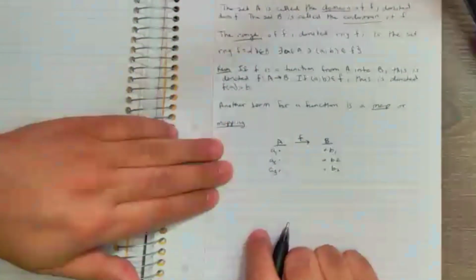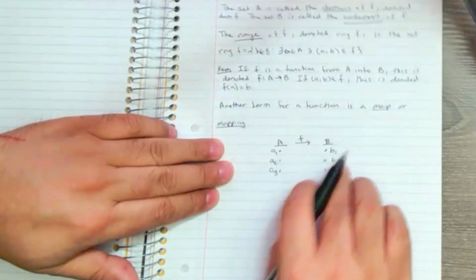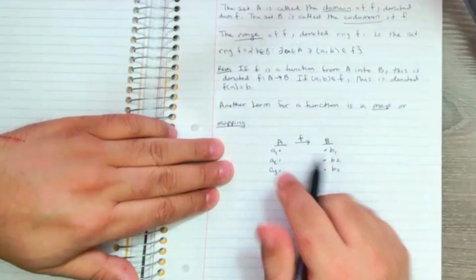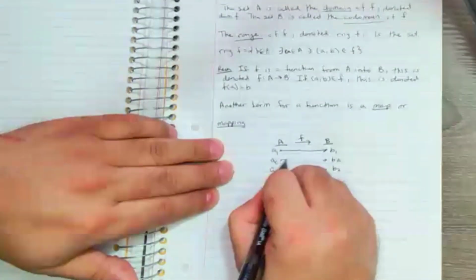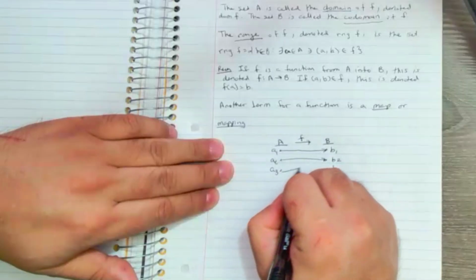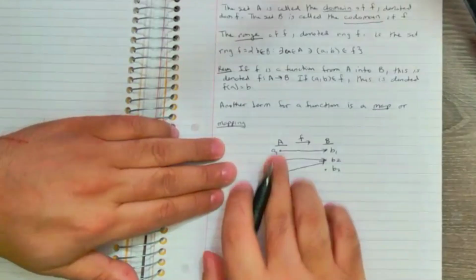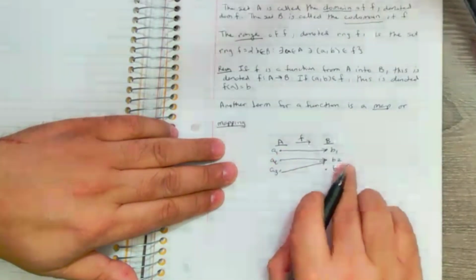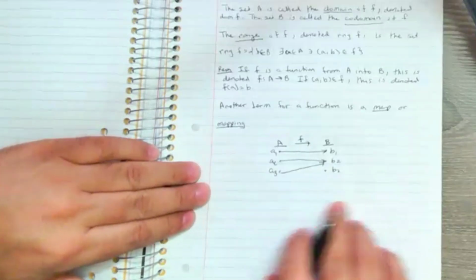To have a function, every element in the domain must be mapped onto at least one element in the codomain. But it is permissible for two separate elements in the domain to be mapped onto a common element in the codomain, and we still have a function.